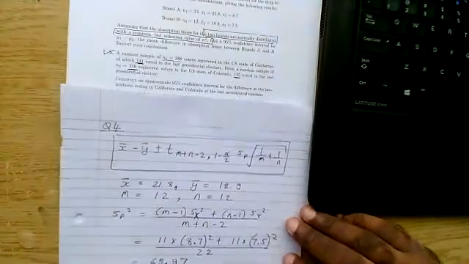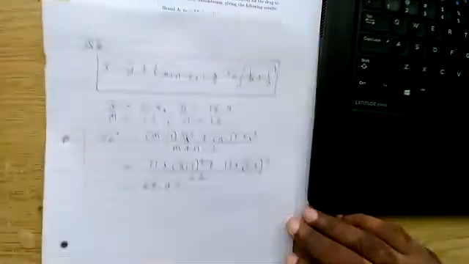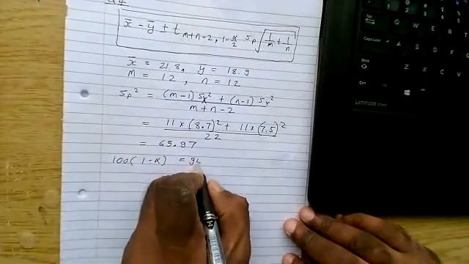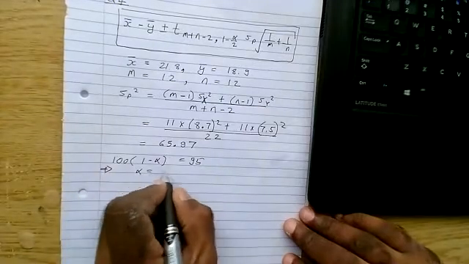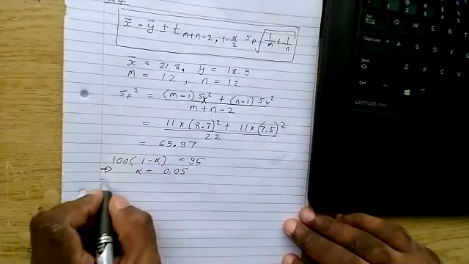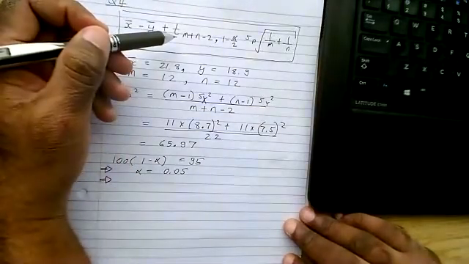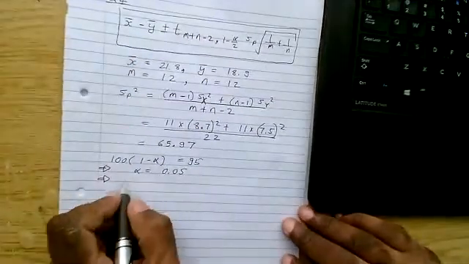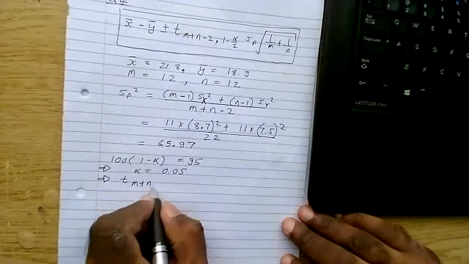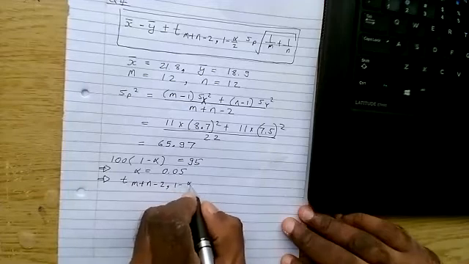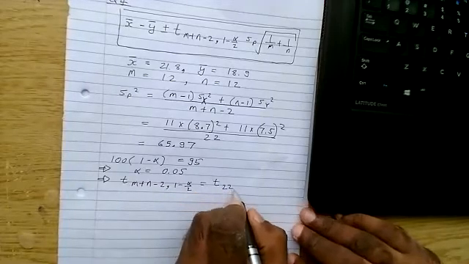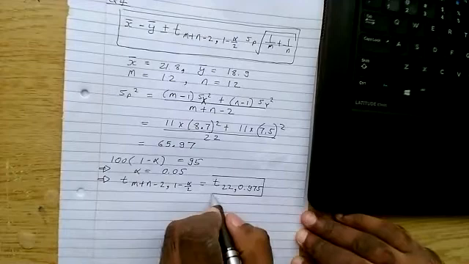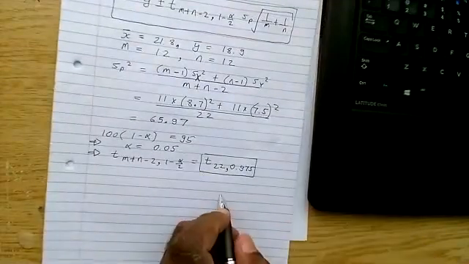Finally, we are looking for a 95% confidence interval, which means that 100 times 1 minus alpha is 95. So your alpha is 0.05, and you need to read the percentile of the t distribution. So it's going to be t with 22 degrees of freedom, at 1 minus alpha by 2, which is 0.975. Now you should be able to read this from the table.